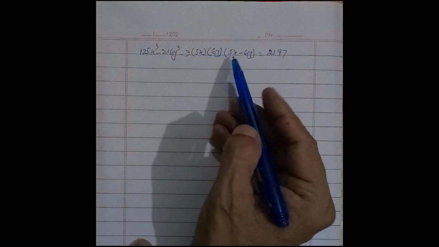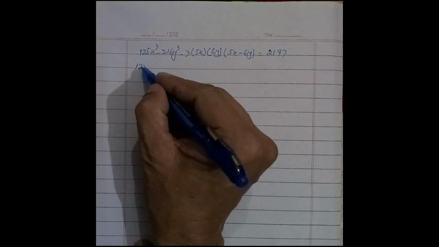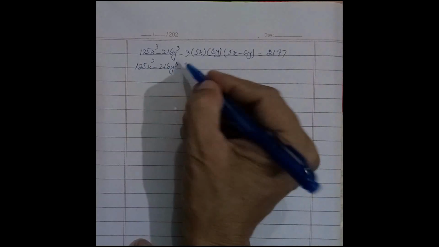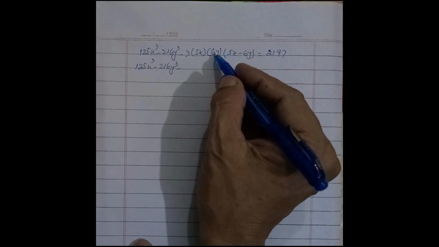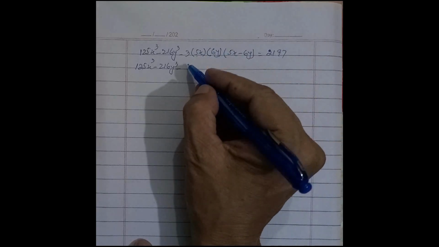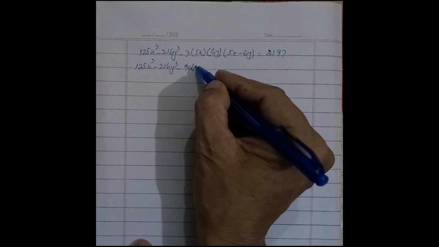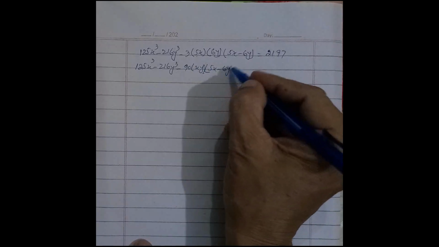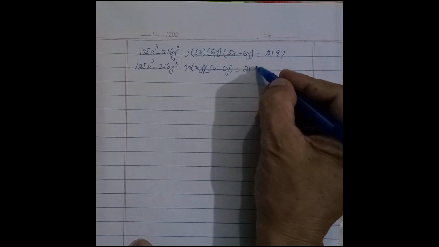And now we simplify these values. We get 125x³ minus 216y³ minus 3 5s are 15, 15 6s are 90 into xy, and 5x minus 6y is equal to 2197.